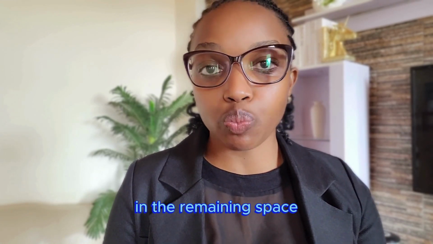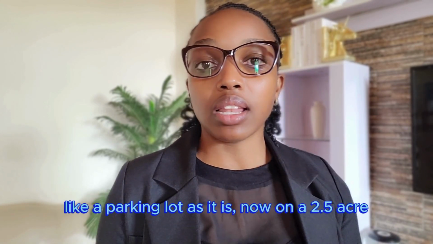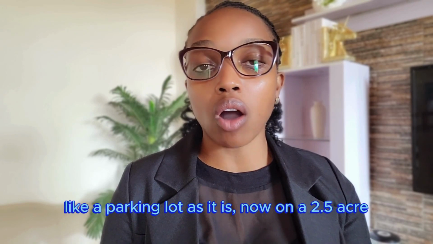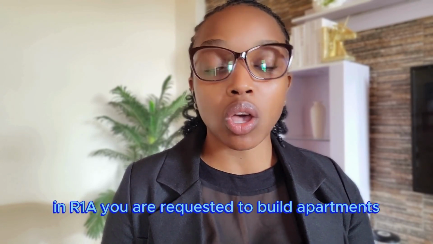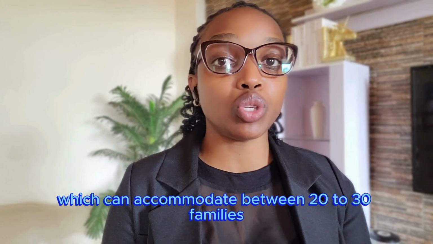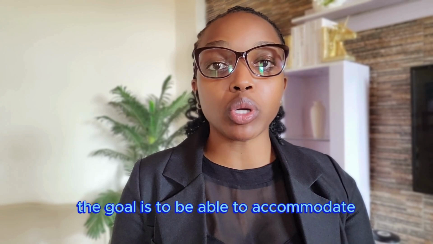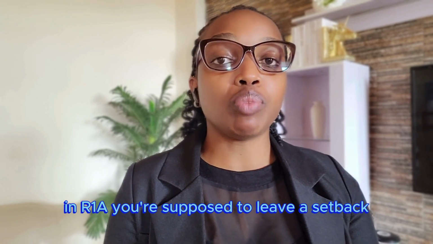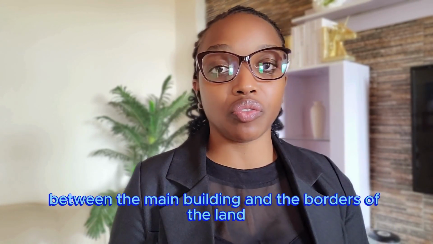In the remaining space, you can build something to add on the main building, like a parking lot as it is. Now, on a 2.5 acre in R1A, you are requested to build apartments or buildings which can accommodate between 20 to 30 families. The goal is to be able to accommodate as many people as possible on a smaller land. In R1A, you're supposed to leave a setback between the main building and the borders of the land.